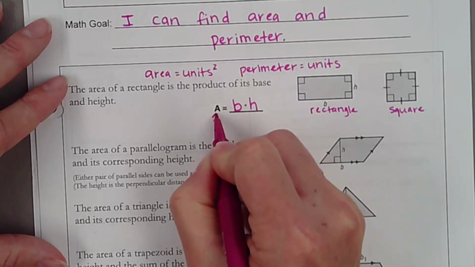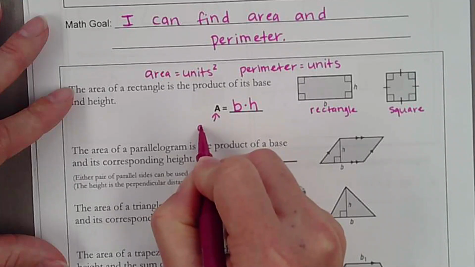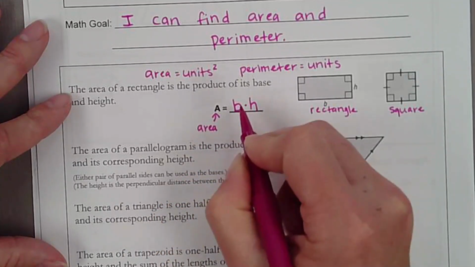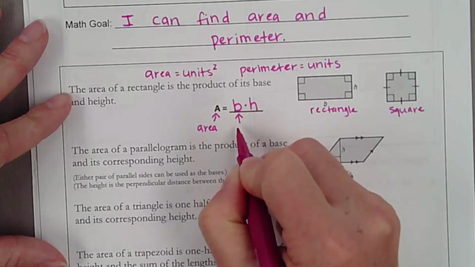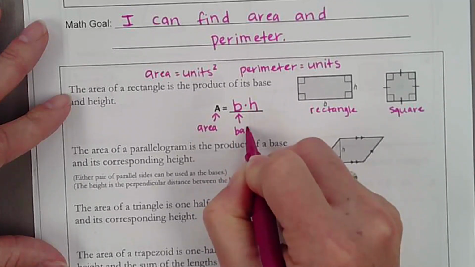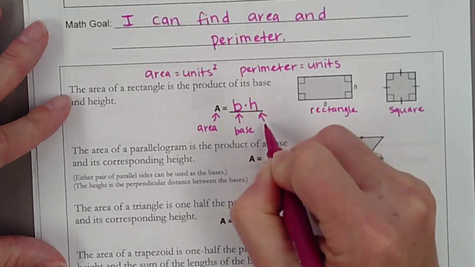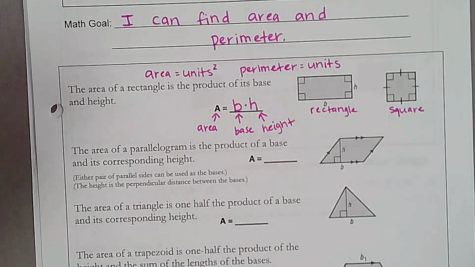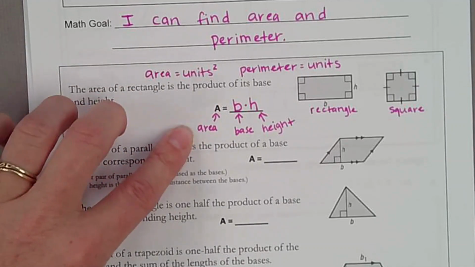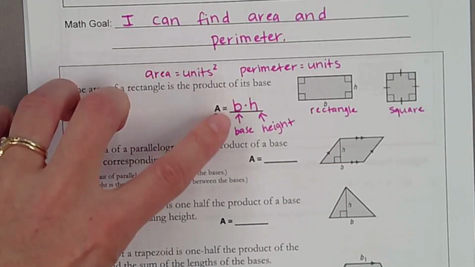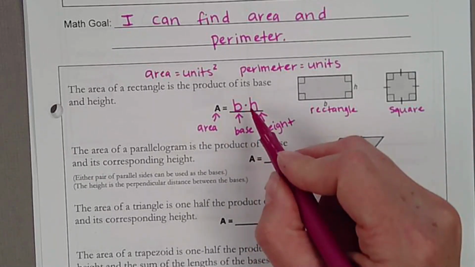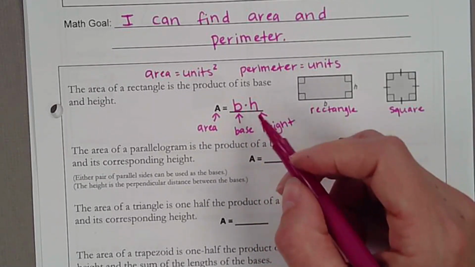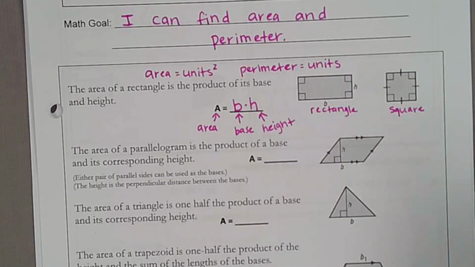For this one, I'll show you what the letters mean, but for the other ones, you'll have to know what the letters stand for. The capital A stands for area, B stands for base, that little dot in the middle means times, and then the H stands for height. So area equals base times height.